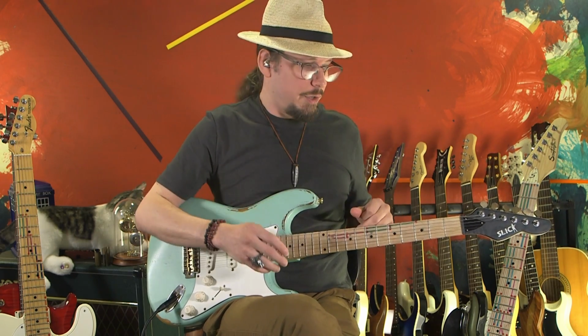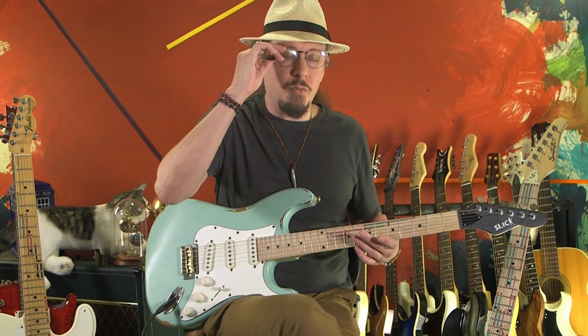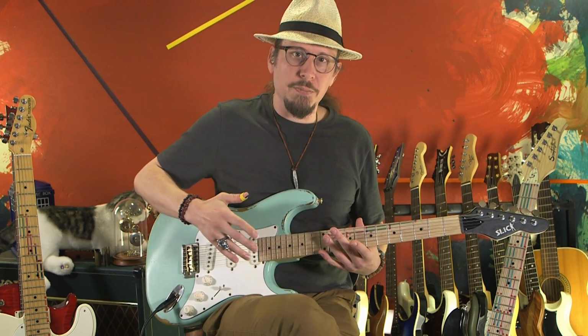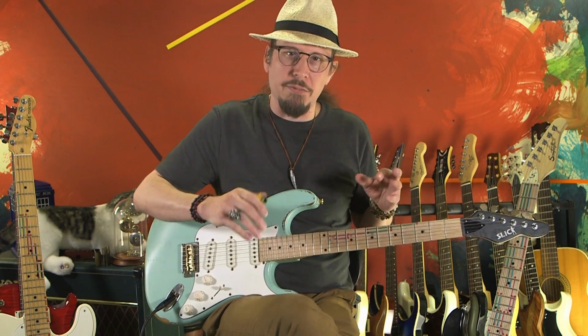And that is just a great exercise you can do to start figuring out really how the fretboard is laid out when you start seeing these major and minor chairs. Minors made off major roots, majors made off minor roots, back and forth.